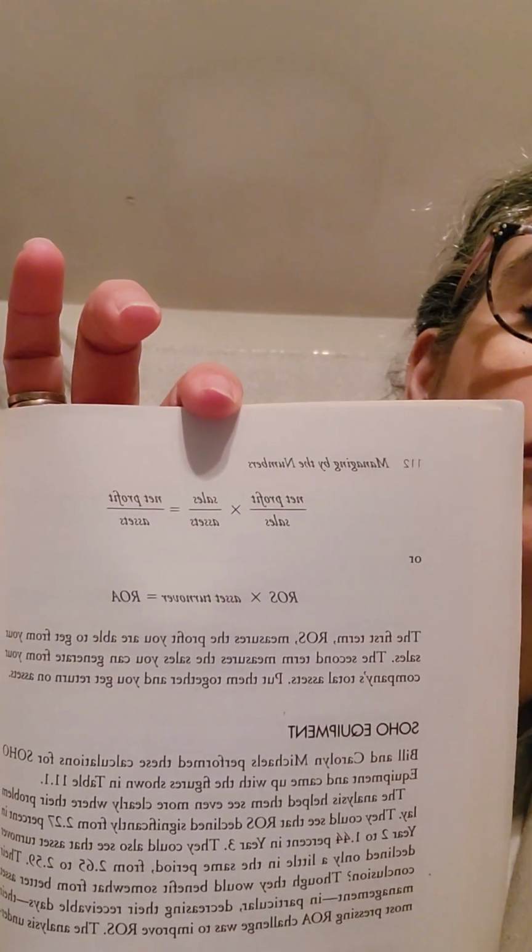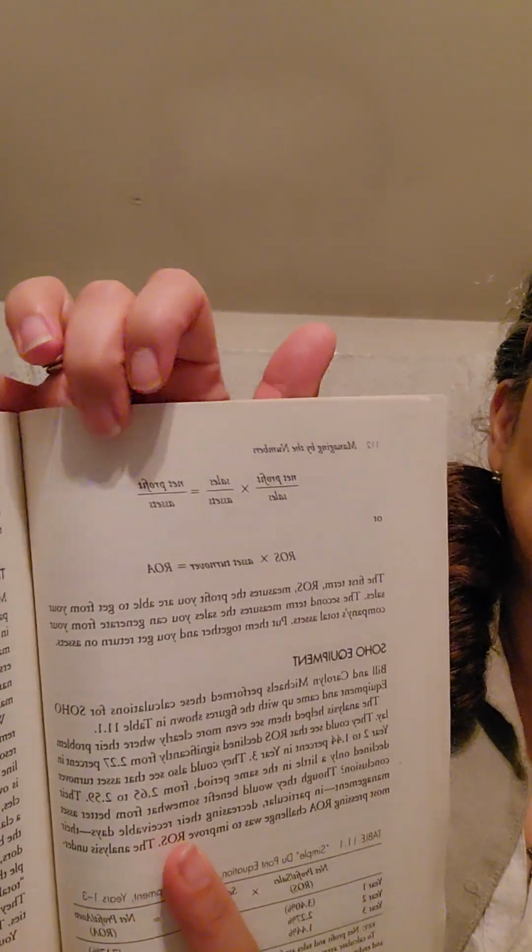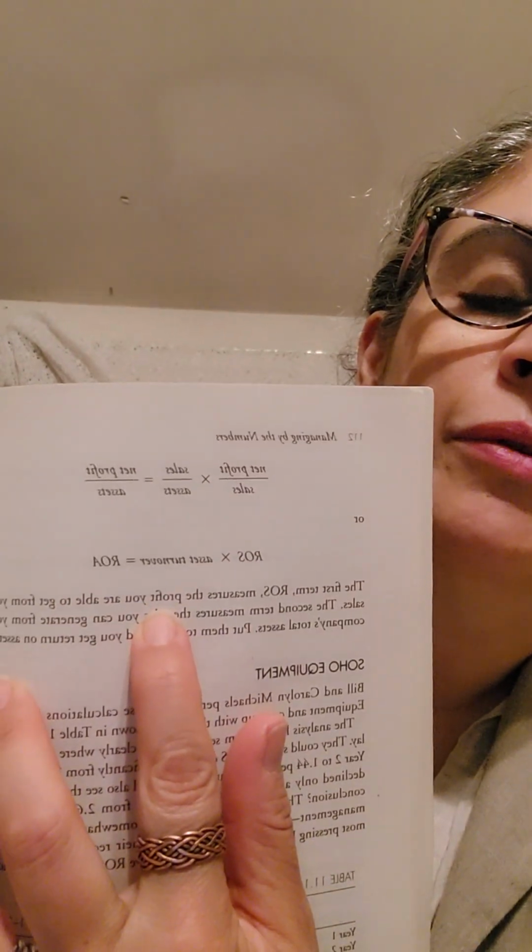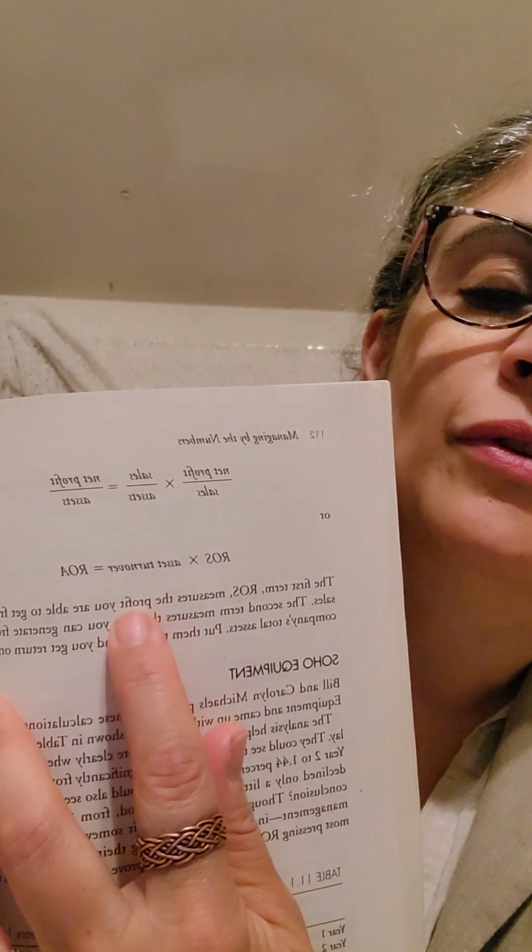These terms together make up the first part of the DuPont equation, often labeled the simple DuPont equation in finance texts. So the simple equation is this right here: net profits over sales times sales over assets equals net profits over assets. So the ROS times asset turnover, which is return on sales times asset turnover, equals return on assets.